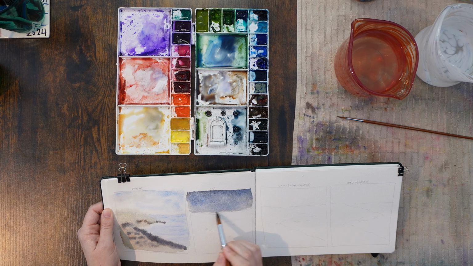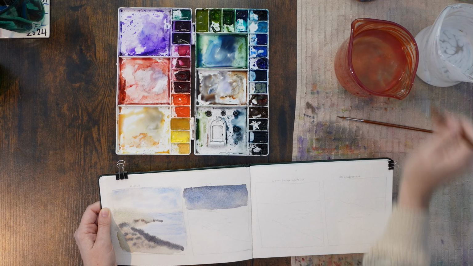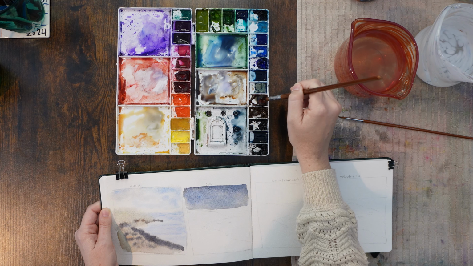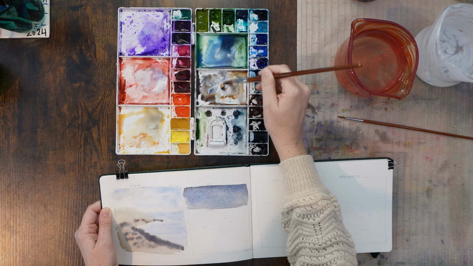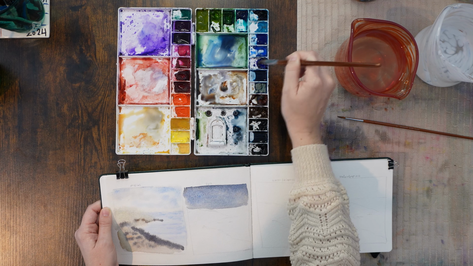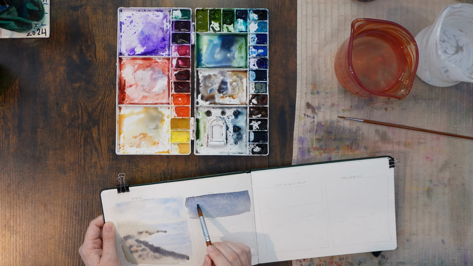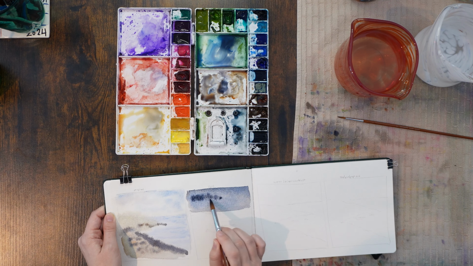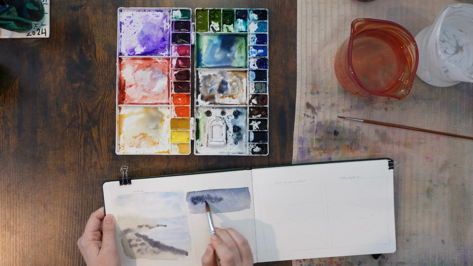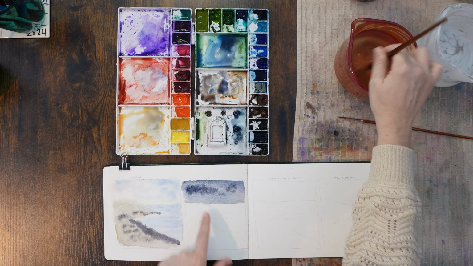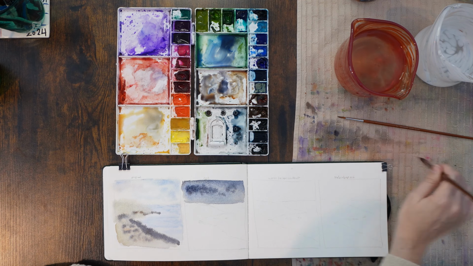Let it bleed down. Okay. And then let's put in some really dark, thicker paint to maybe look like some of those darker clouds. Okay, so now we have some really dark clouds instead of our white fluffy clouds, right? But generally the same sky, just flipped to be dark and moody.